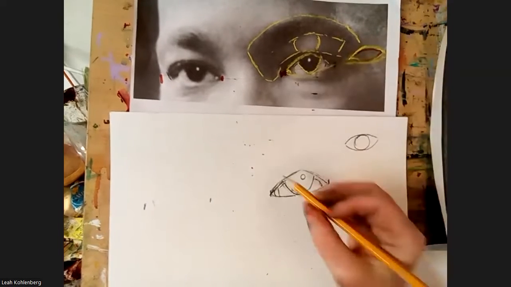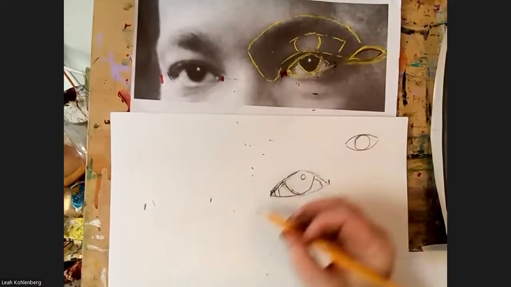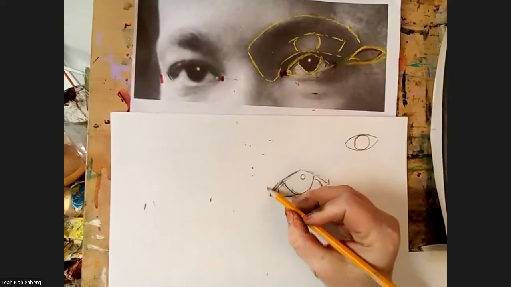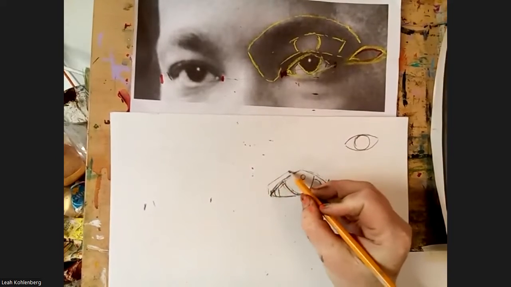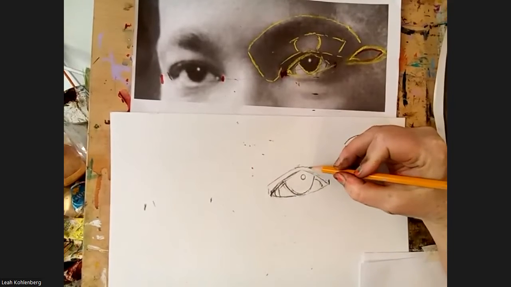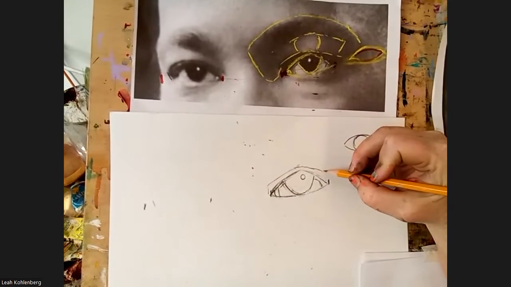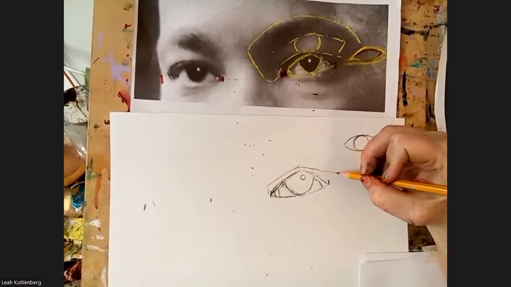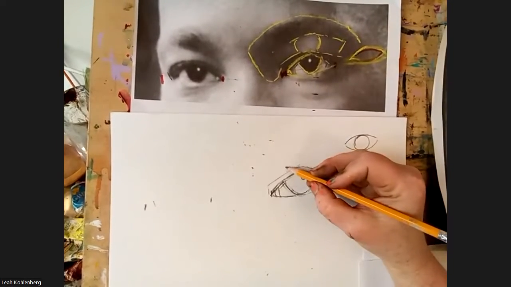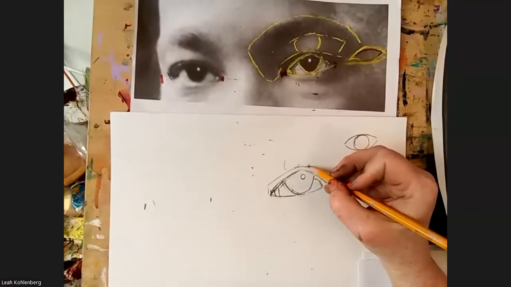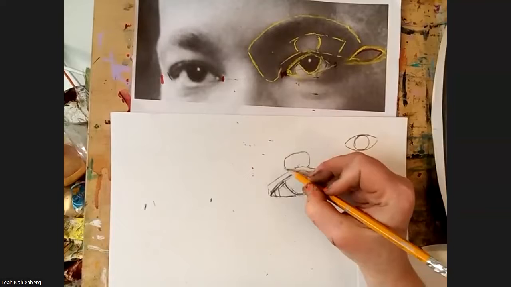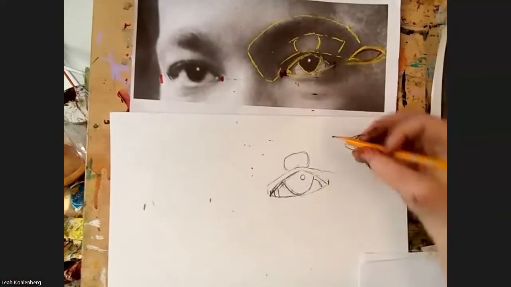So now let's try and sketch in a little bit of these shapes. I'm going to start with this. This is the upper lid line. Notice it kind of comes in here and across like that. Up here is this little bit of light. That's his skin that you can see that isn't in shadow. Right.